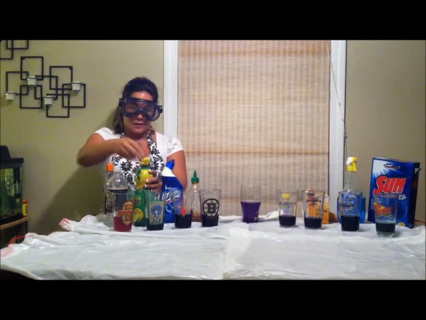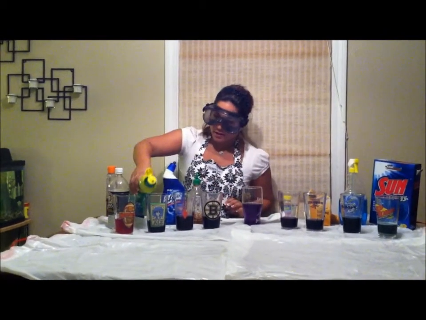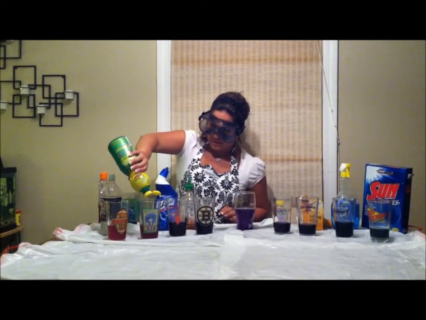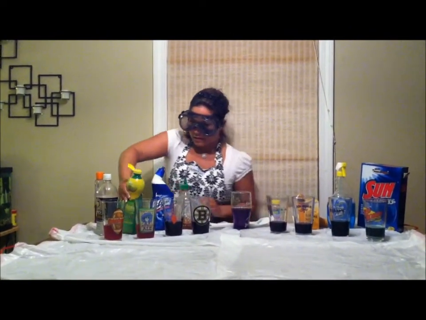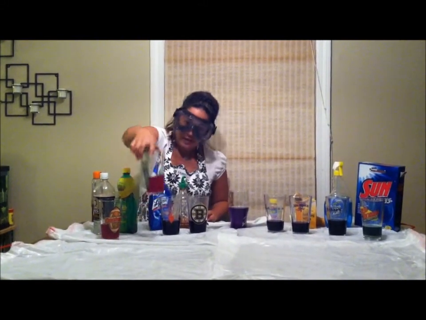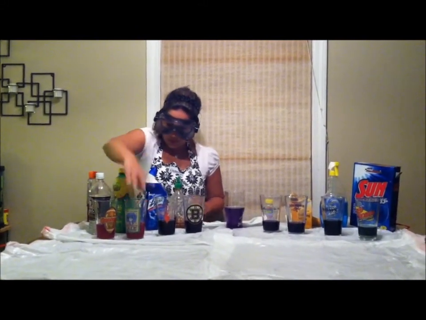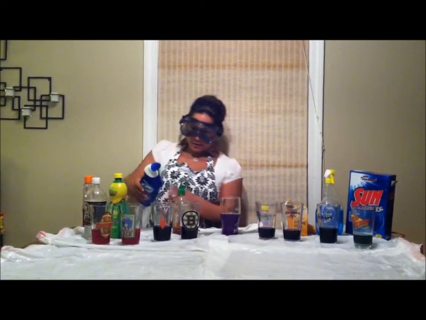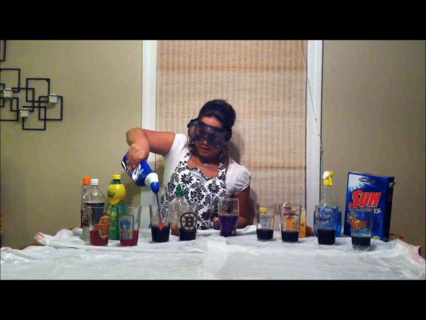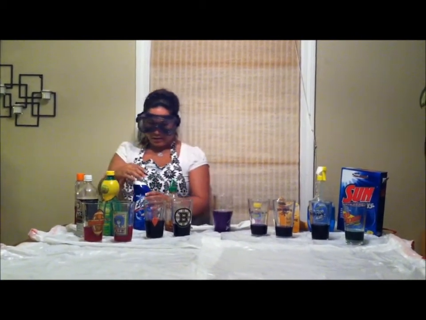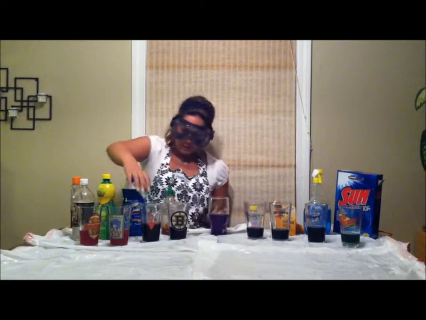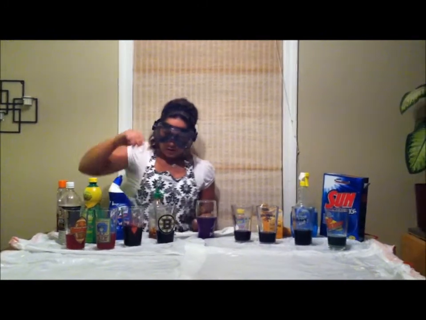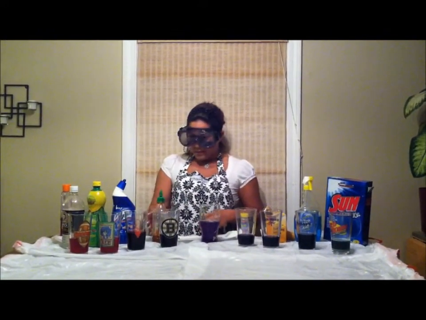Then we have some lemon juice. Nice on your fish. It's also a pretty acidic solution, nice pink color. Here we have some toilet bowl cleaner, which is also a blue color. It's actually almost a darker color than this, and you'll see that in a few minutes turn a nice fuchsia color almost, I guess we'll call it.